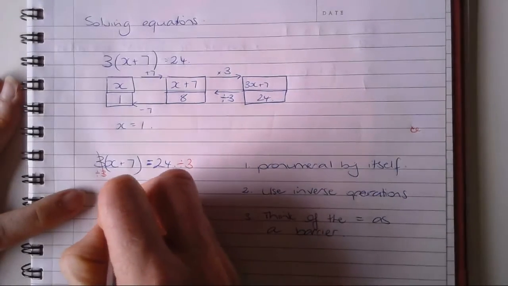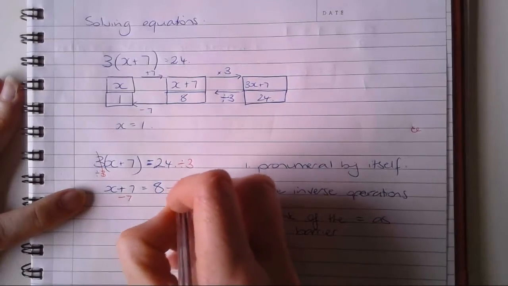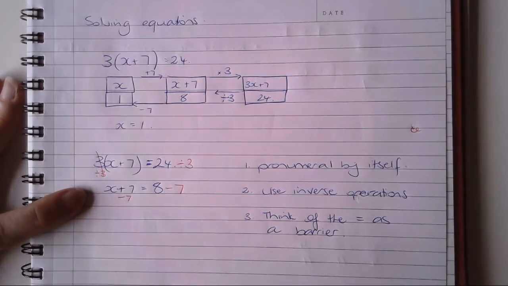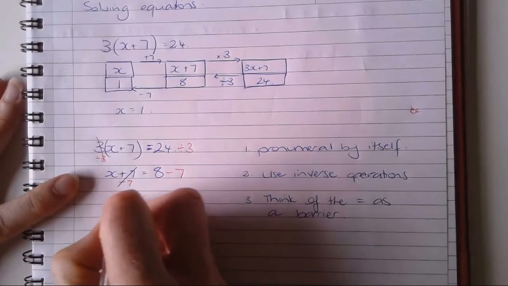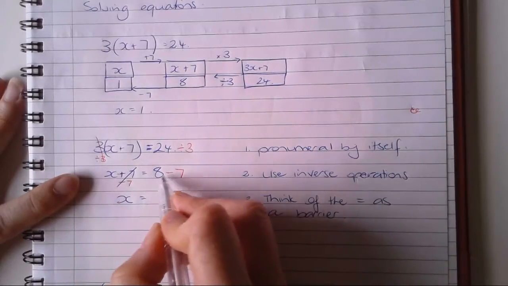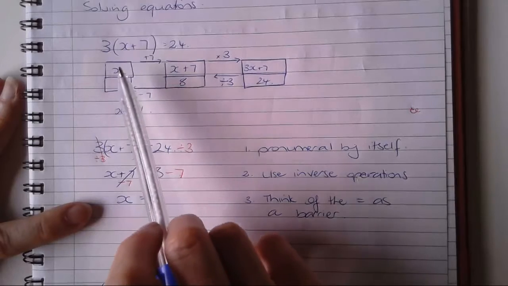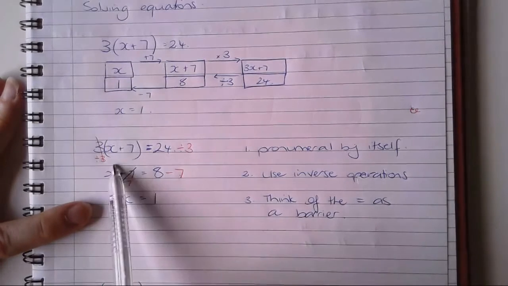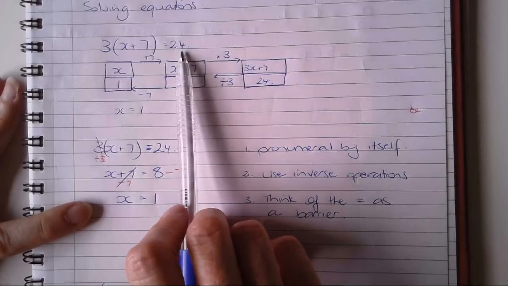So it's a plus 7 here, so I'm going to do the inverse, which is take away 7. And I've got to do it to both sides. That's really important. Now I have x by itself equaling 8 minus 7 is 1. And like I showed you up here, if I substituted that back into my equation, I would get the answer 24. So that's how I know I'm correct.